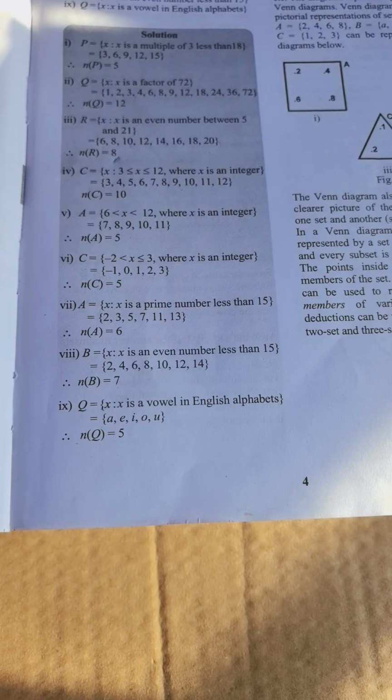So starting from 3, 4, 5, 6, 7, 8, 9, 10, 11, you can go in that sense up to 12. 12 is inclusive or included. Then we have the number to be 10. Moving to B, right?